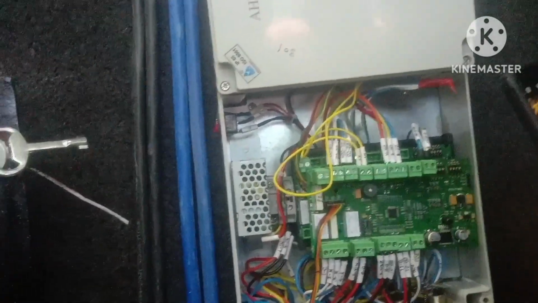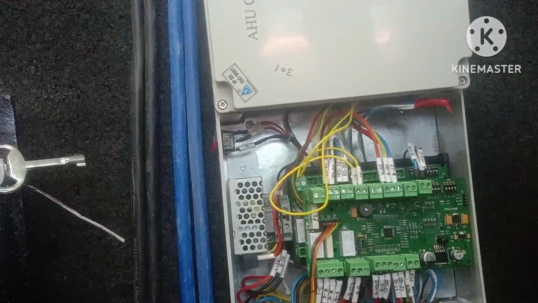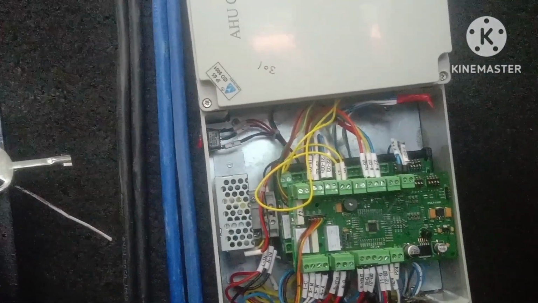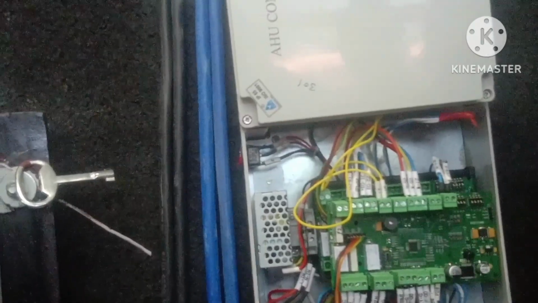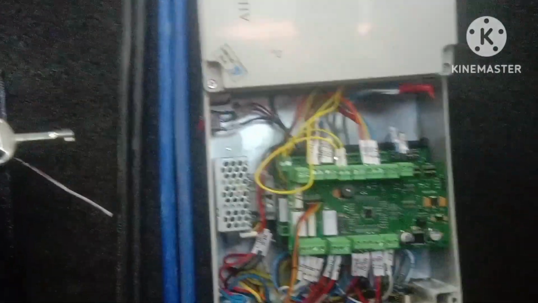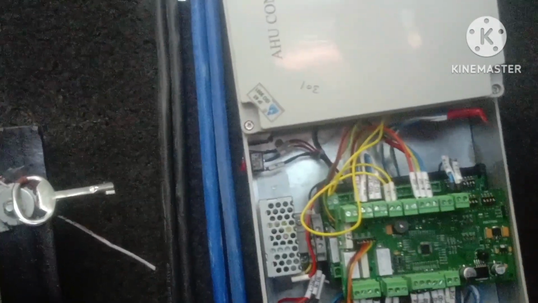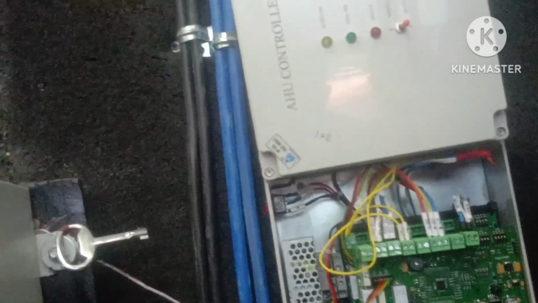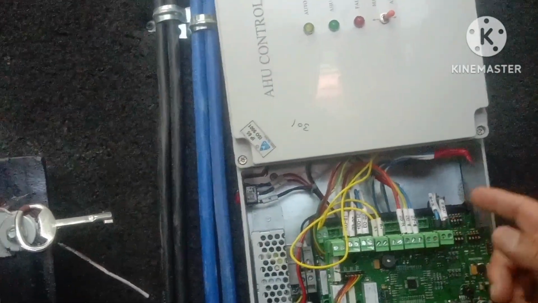Then the side one is a pair. As you can see, no wire is connected here. Beside that, there are 3 wires connected, which is RWW. These 3 terminals are for the temperature sensor, which is installed in the return duct. From the temperature sensor 3 wires are coming and connected here, and we are getting the reading.